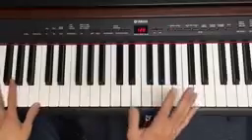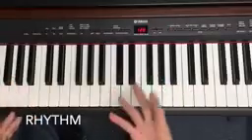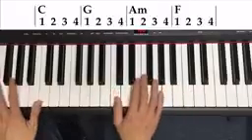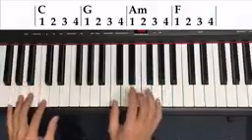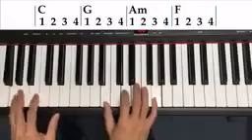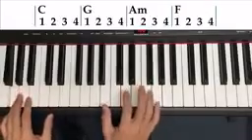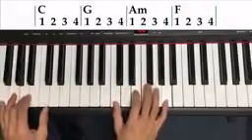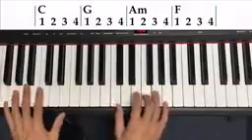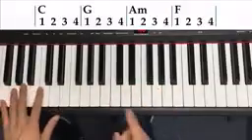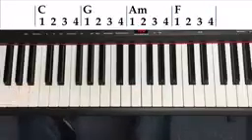Last thing you have to add is rhythm. So most songs are in 4/4 time or 4 beats per measure. So you can just do a very basic rhythm pattern, which is 1, 2, 3, 4, 1, 2, 3, 4, 1, 2, 3, 4, 1, 2, 3, 4. And your left hand is just holding notes for 4 beats. But that's it. You can now look up any song online, and if they have chords, you can read them and start playing and singing at the same time.